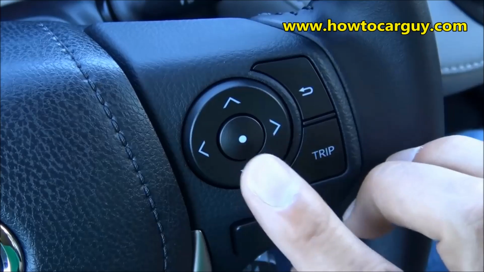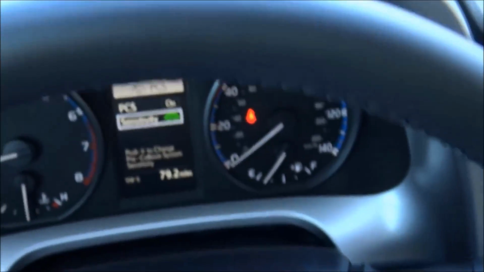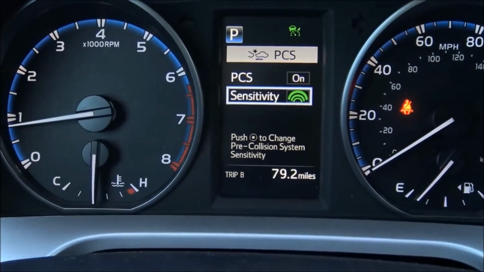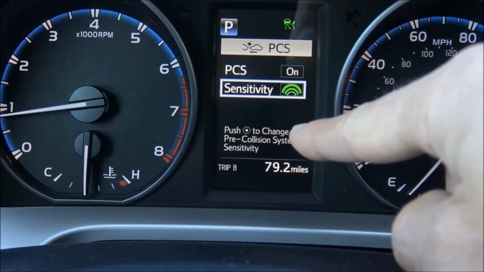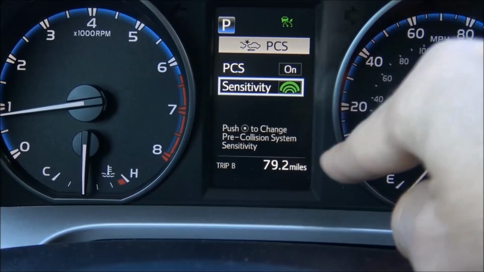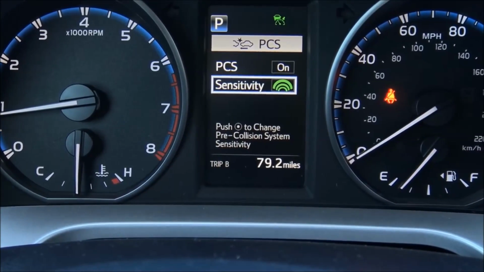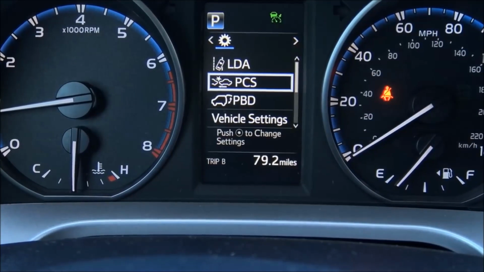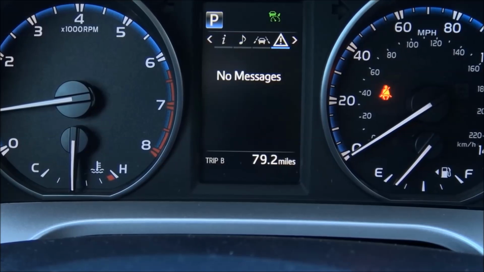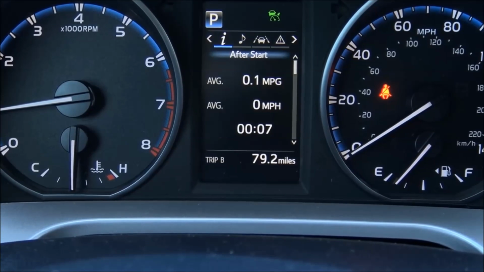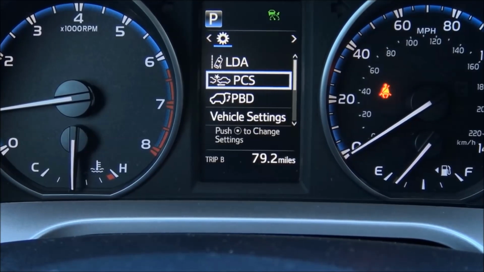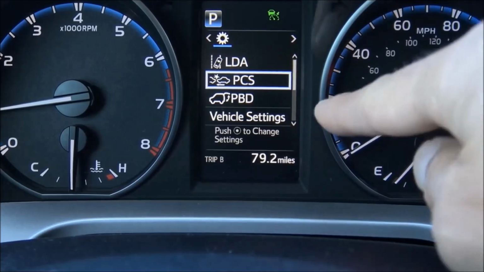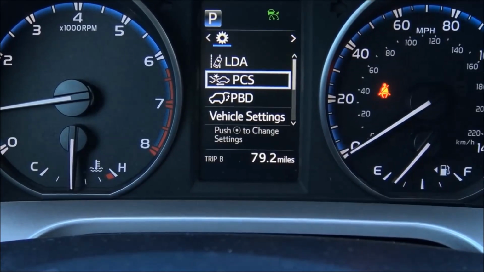You always have that little dot right there, and also you can always see right there in the bottom of that screen where it says push the dot to change PreCollision. And so I'm going to get out of that screen, and you can see here it says push the dot to change settings. I'm going to move to the left, and any screen that I go into that is something that you can change, it will say it at that bottom right there. Push the little dot to change.